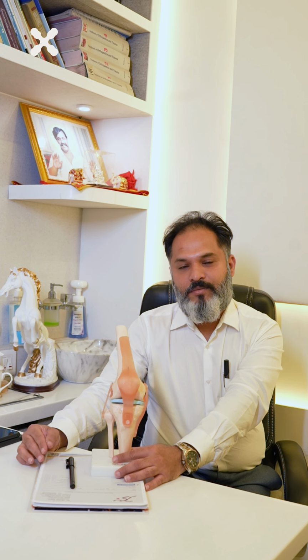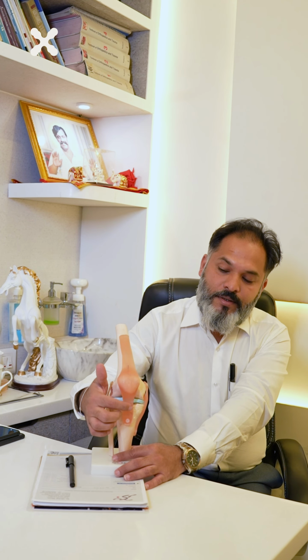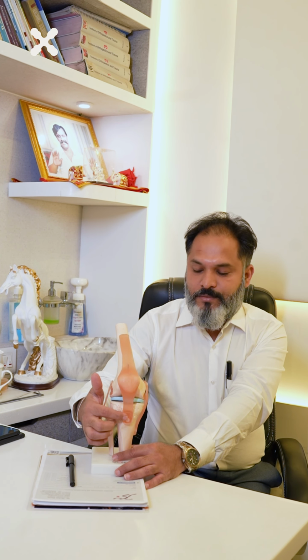There are different modalities of surgery available, right from partial meniscectomy to meniscus repair, anterior cruciate ligament repairs, medial meniscus, lateral meniscus repairs, posterior cruciate ligament repairs, the lateral collateral ligament repair, the medial collateral ligament repair, patellar tendon repairs. These surgeries are all done by camera.